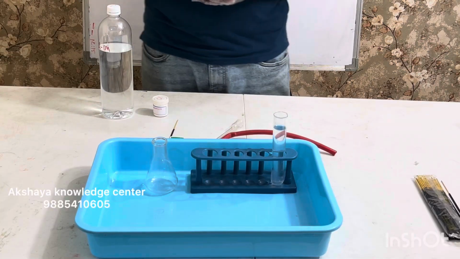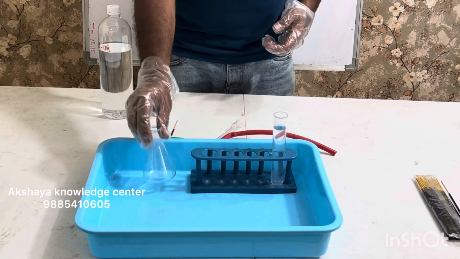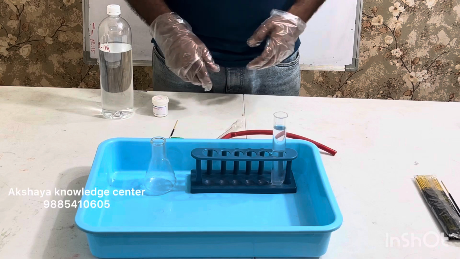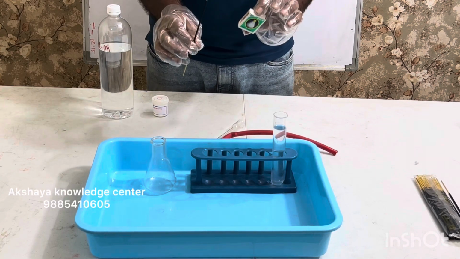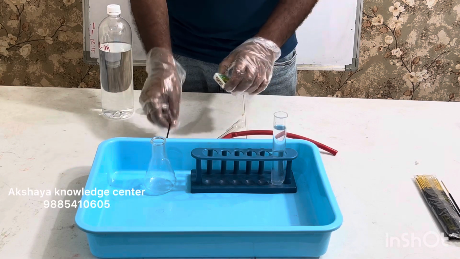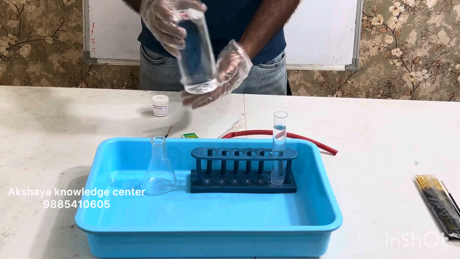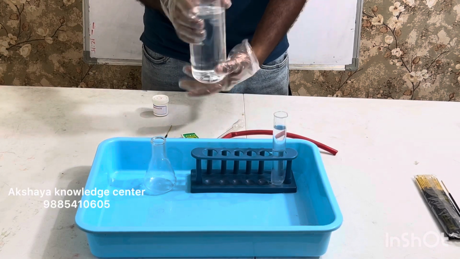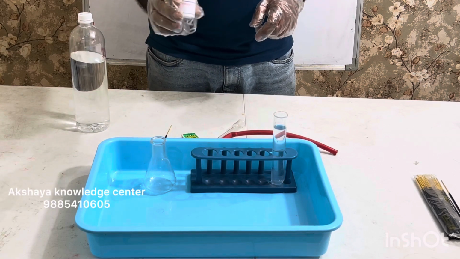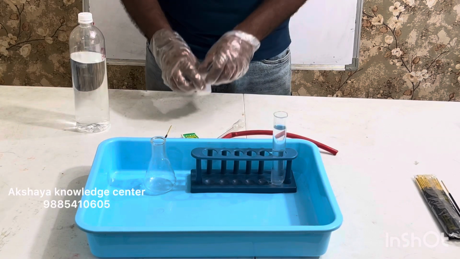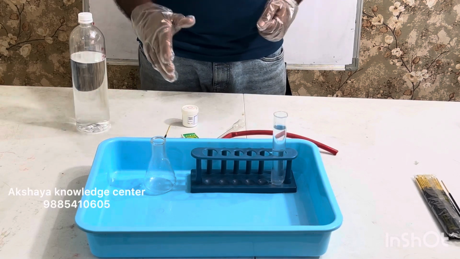Here are the materials required for the experiment. I'm using a conical flask. You can also use a boiling tube or a test tube. Then I have again a matchbox and an incense stick to test the nature of the gas. We used something similar to test the hydrogen gas. Then I have my hydrochloric acid, 3 molar, and then I have carbonate. This is calcium carbonate.